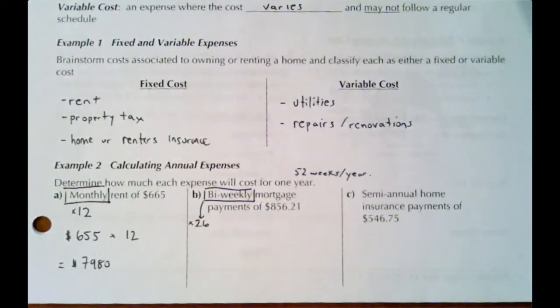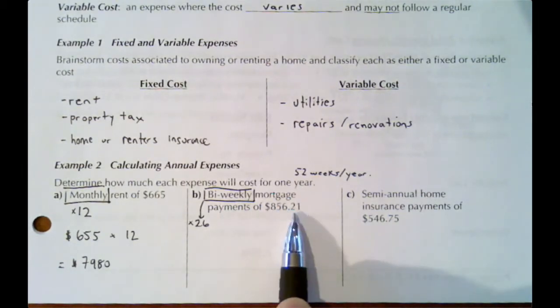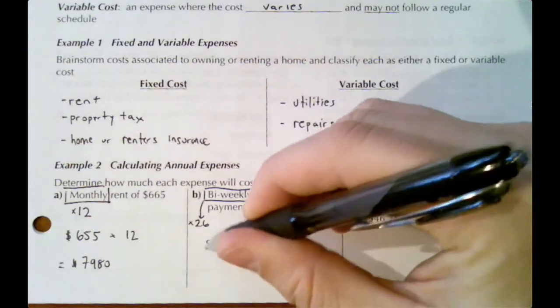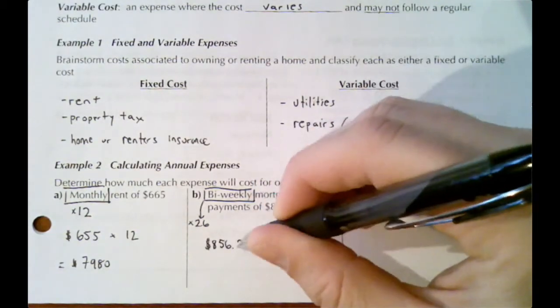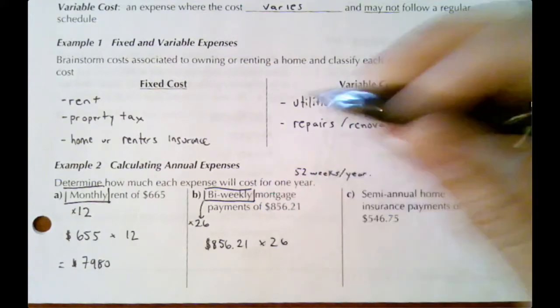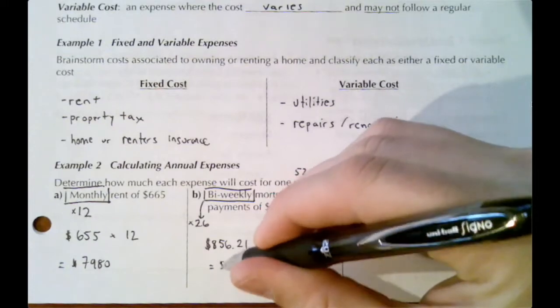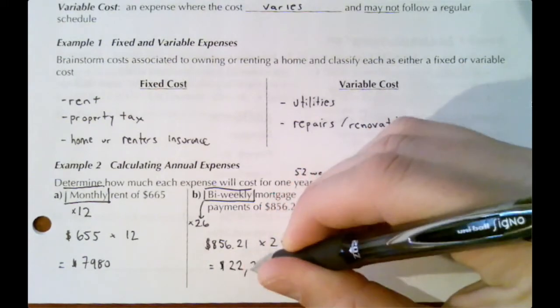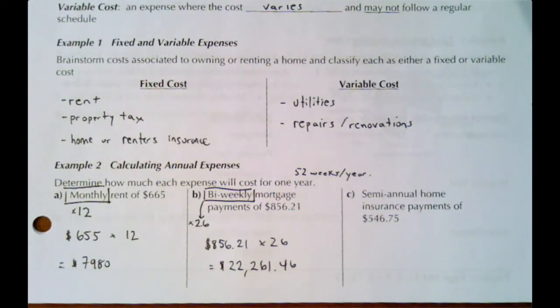So it was times 12 for monthly, times 26 for biweekly. So a biweekly mortgage payment of $856.21, we would be paying that $856.21 26 times in a year. And if we work that math out, that's $22,261.46. It's a lot of money in a mortgage.